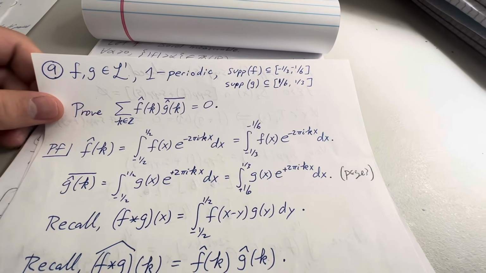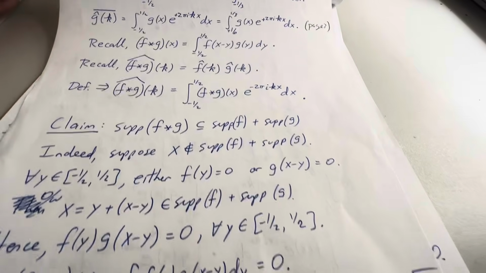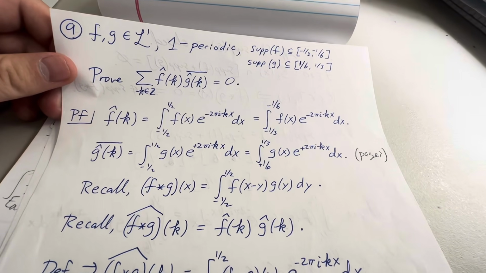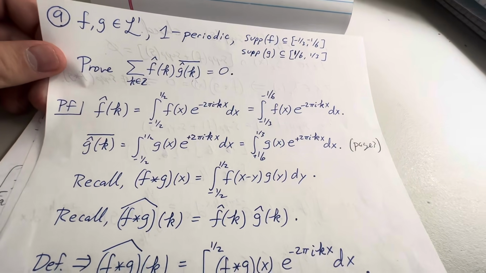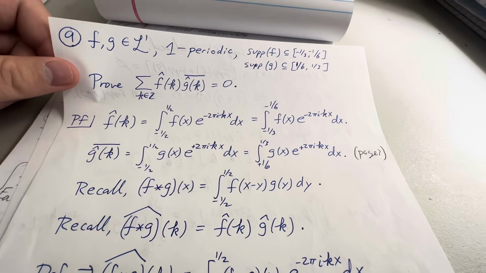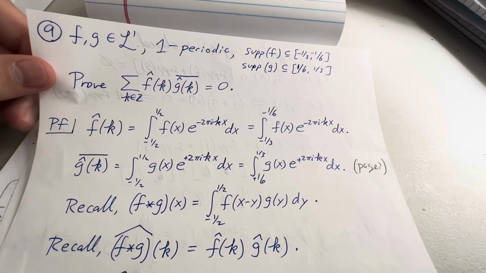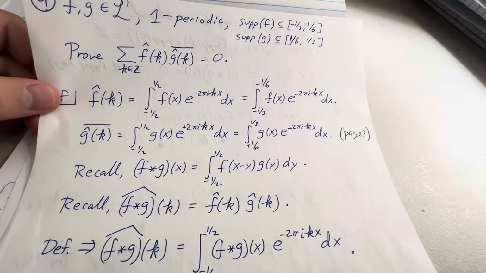Okay, so question number 9. This is what I had written. I believe there's a mistake in it. I have not looked at this problem in 4 days, so I may work on it this week and try and present it on Thursday. So you can read the statement up there, and I'll just go through what I've written for the proof.